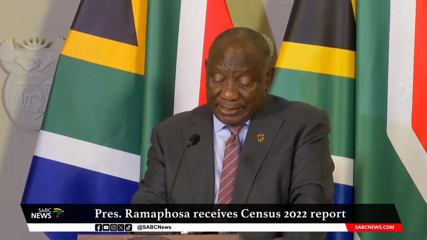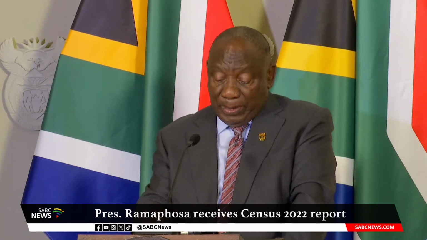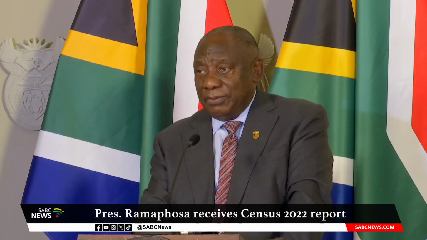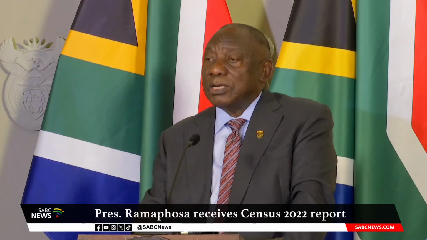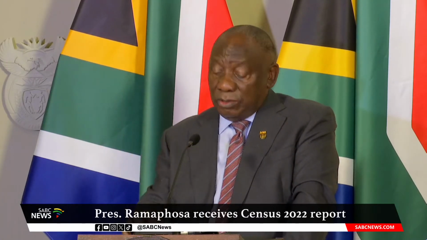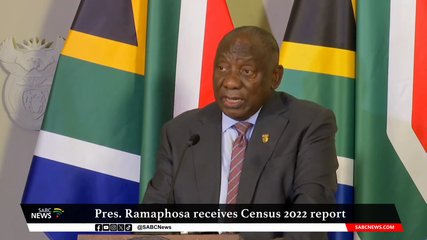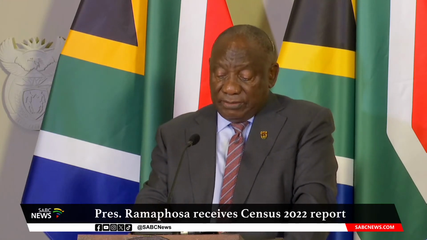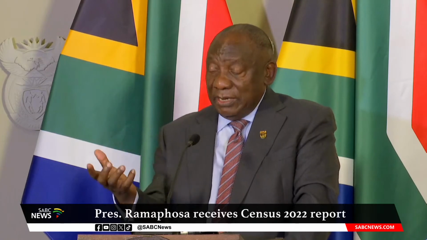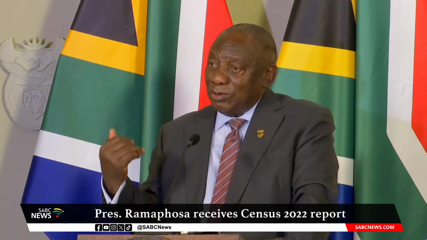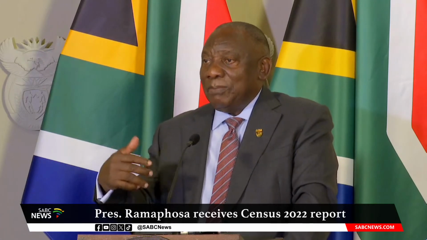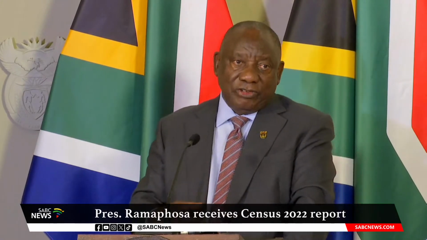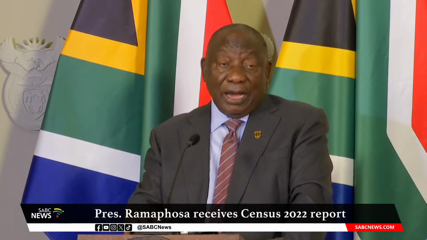The data contained in a census is one of the most crucial planning, monitoring, and evaluation tools for government, but not only for government at all levels, national, provincial, and local. It is also important for other role players as well. It informs the planning, the budgeting, and policy-making work of government at the most fundamental level. Now, as this information has come through, it is going to help us inform how the budget should be structured and how the resources that we have as a nation should be distributed and how they should be allocated.